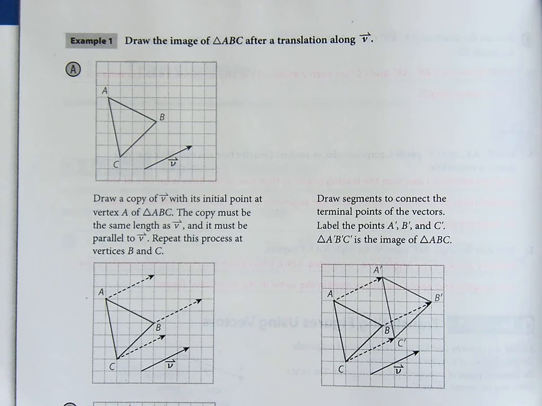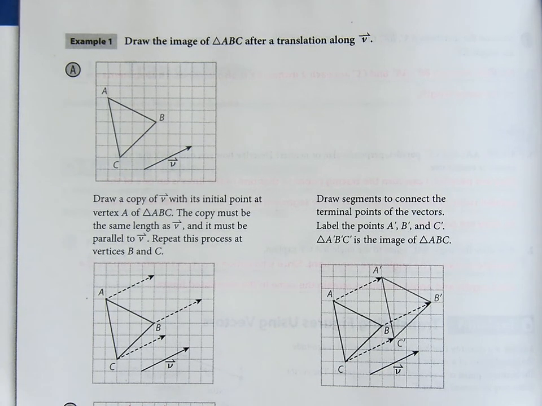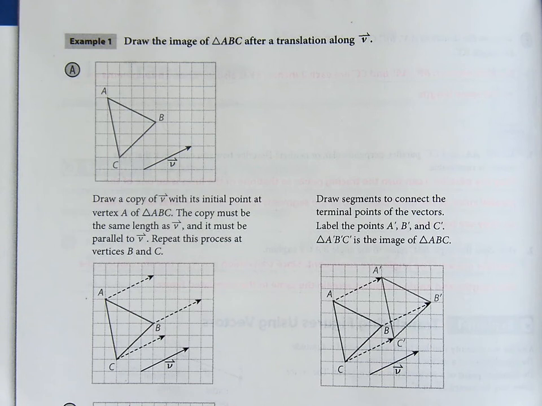So each point's going to move 1, 2, 3 to the left and up 1, 2, 3, 4, 5. Draw and plot A prime, B prime, C prime, D prime, and connect them to create your translated image. So go ahead and pause the video and do that now under B.